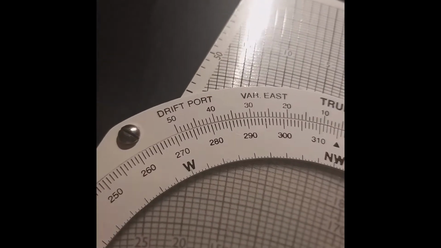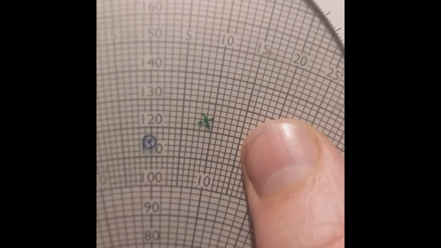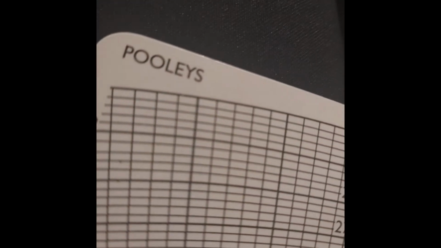I want my wind cross to be on 123 knots. Okay, so the wind cross there is close to 123 knots. We're going to adjust it soon anyway, so I'll just get that.